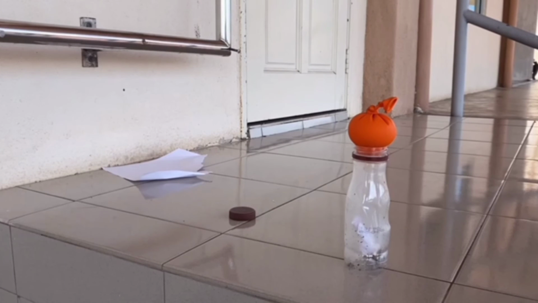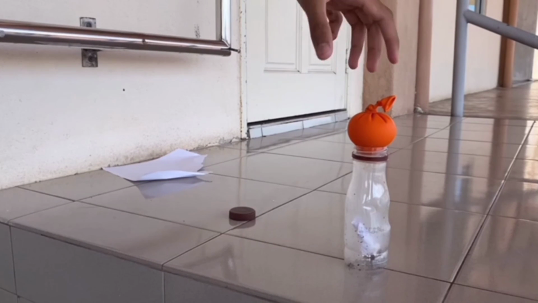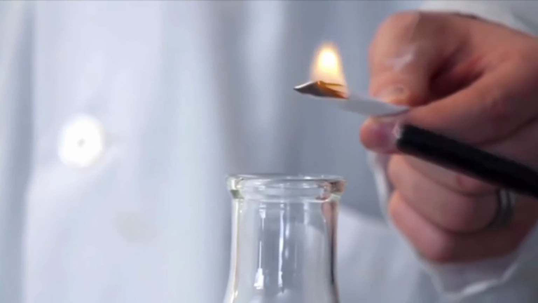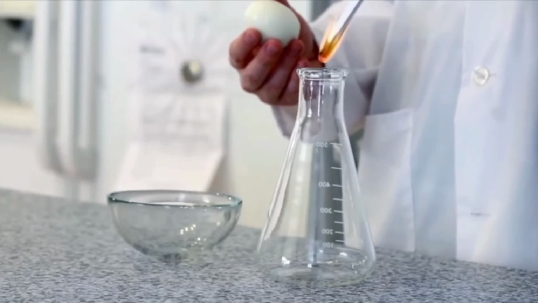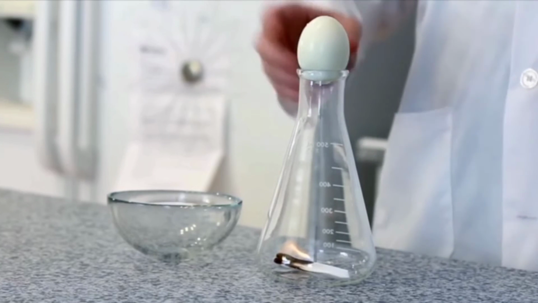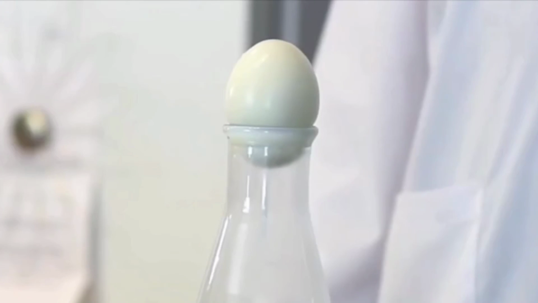But the air pressure inside the bottle will decrease when the flame is extinguished. This will make the air pressure inside the bottle less than the air pressure outside the bottle. So the air pressure outside the bottle will push the balloon inside the bottle, but it isn't fully pushed inside since the material of the balloon is rubbery, while an egg is slippery and squishy. This is how the experiment would look if we were to use an egg instead of a balloon filled with water. The egg would go into the beaker with ease.